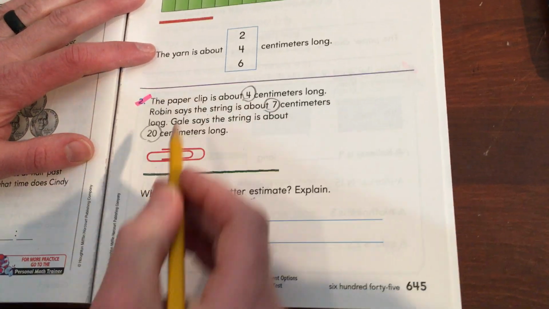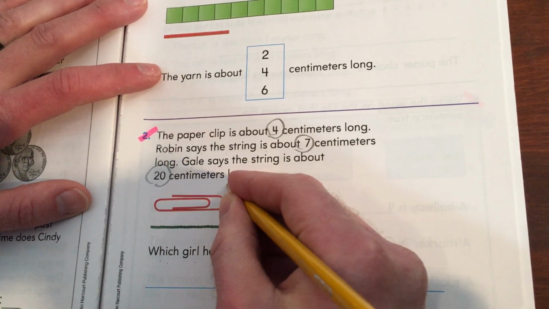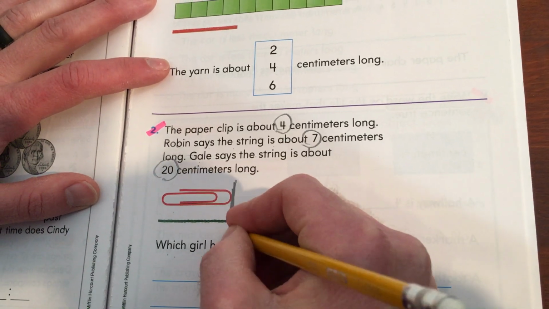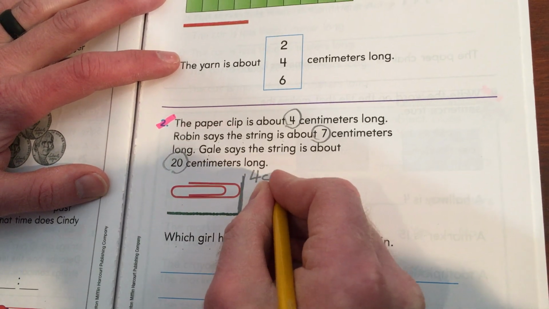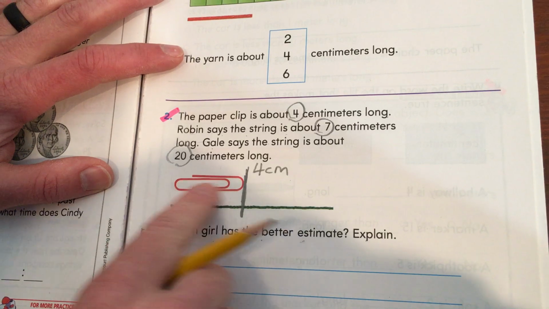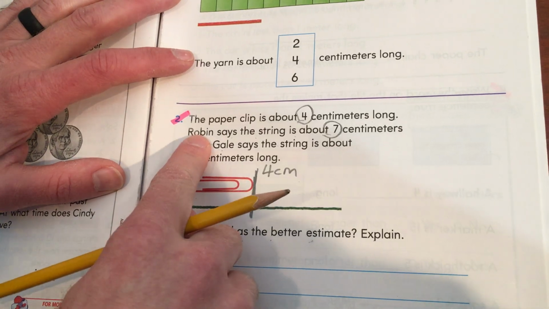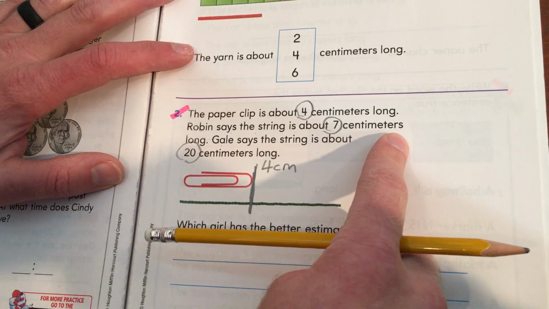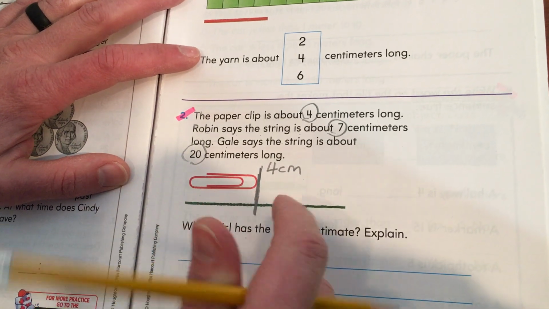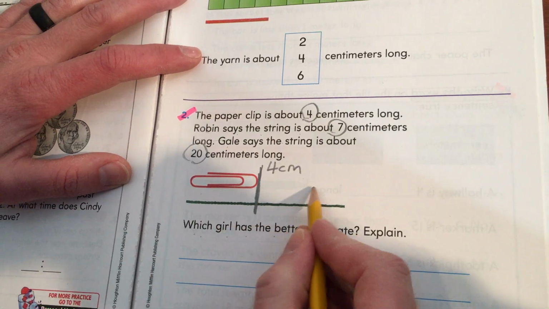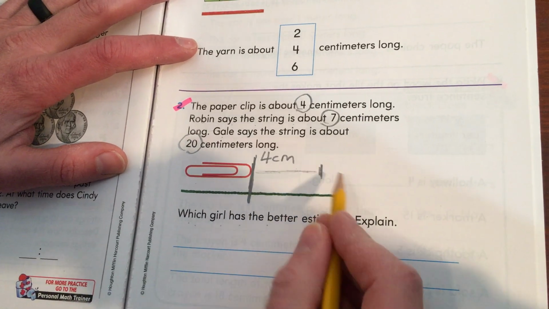So let's look back at our numbers. It says a paper clip is about 4 centimeters long. So what I would do is I would make a line and have it cross that string. And at the top, I put 4 cm. Say, okay, I know right here is about 4 centimeters. Okay, so Robin says a string is about 7 centimeters long. So let's look at our paper clip. If we have one paper clip here, could we draw another paper clip here? Yeah, probably. I'd say that would work. And how long would that make it?